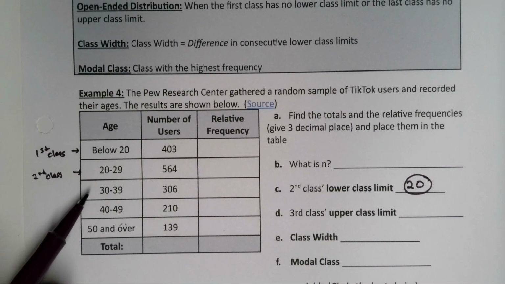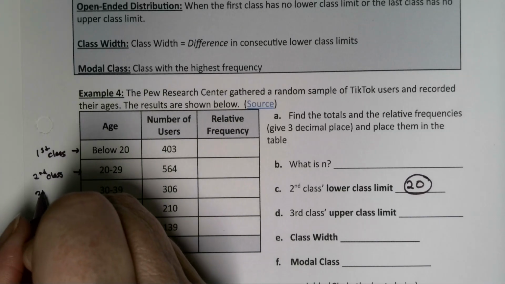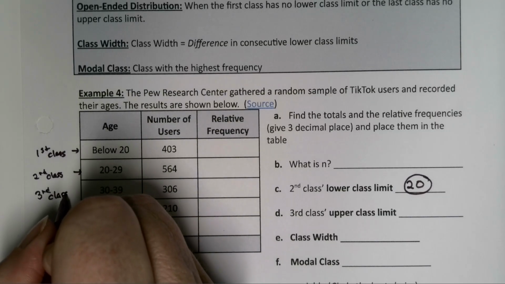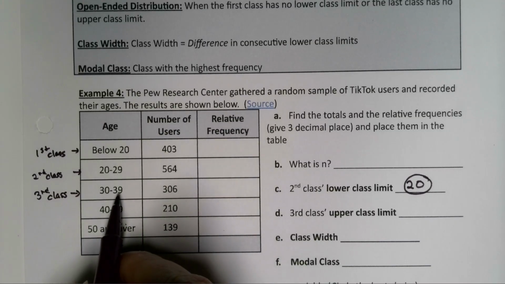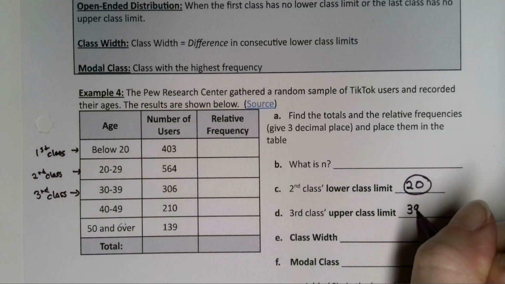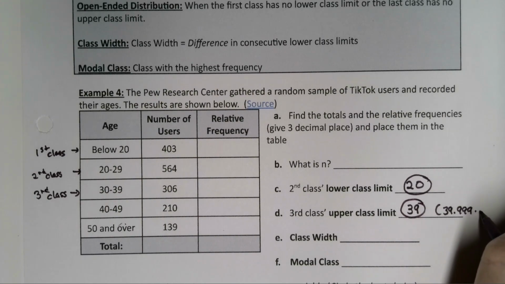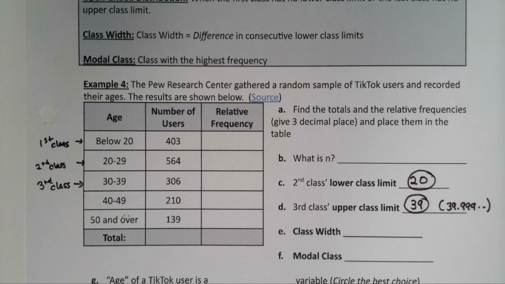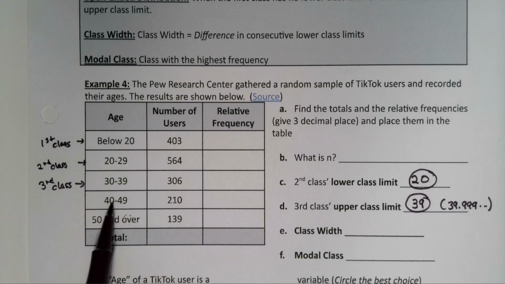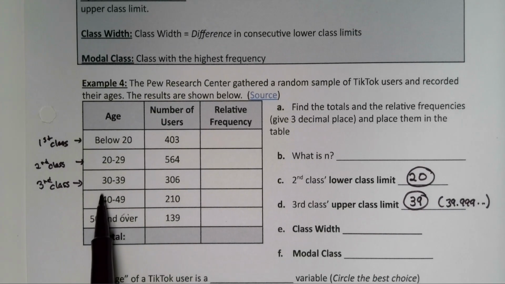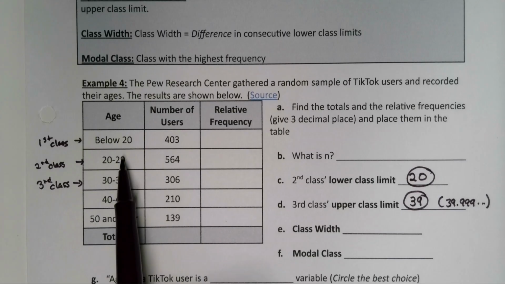So 1, 2, 3, the third class is right here. Its upper class limit is 39, or if you wanted to think of it, it's really 39.9999 going on forever, right? We just round it to 39 until you hit your 40th birthday, in which case you pop into here. So that's how it works: the lower class limits are on the left, upper class limits are on the right.